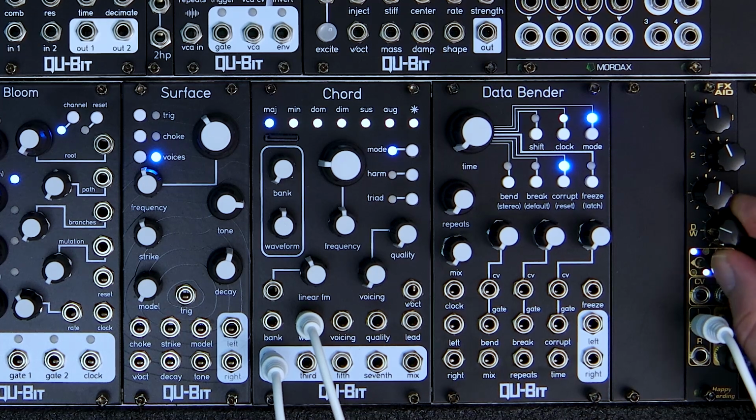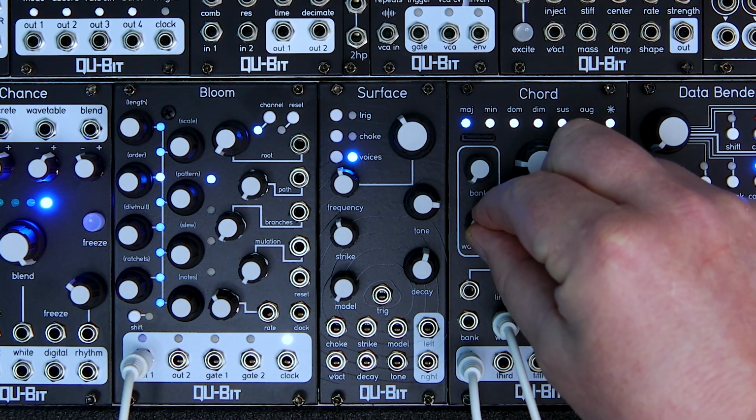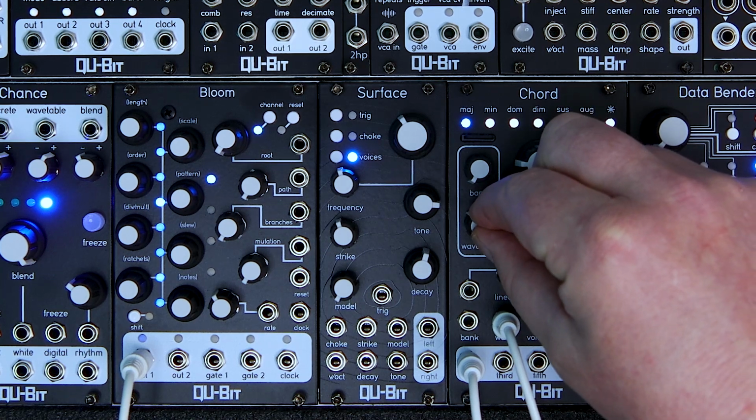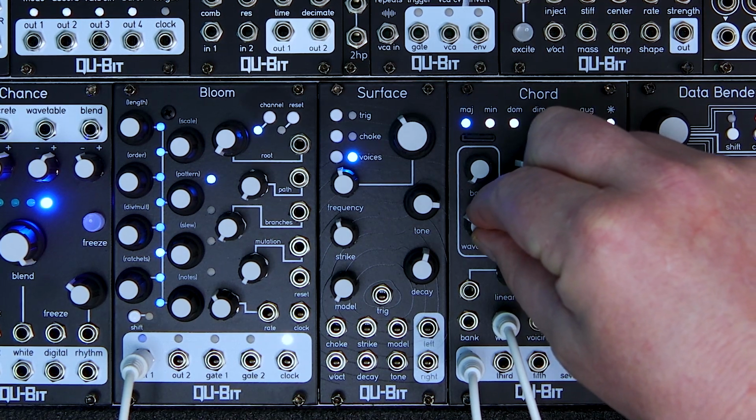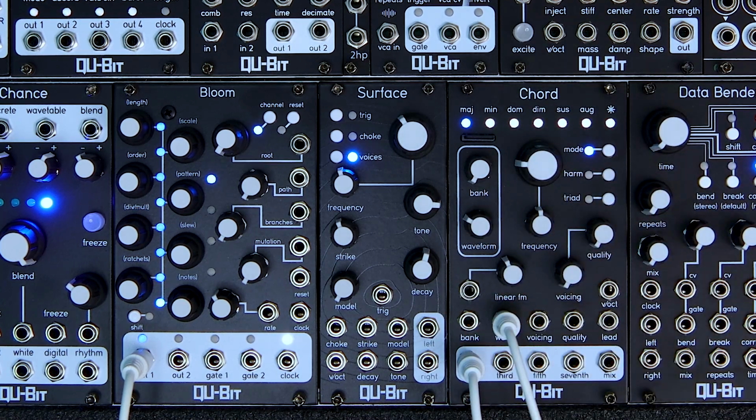Add a bit of reverb. And life is good. And then you can use this almost like an offset now. You can change the area which you're scanning through. So we're only going to reach into the very bottom half here now.